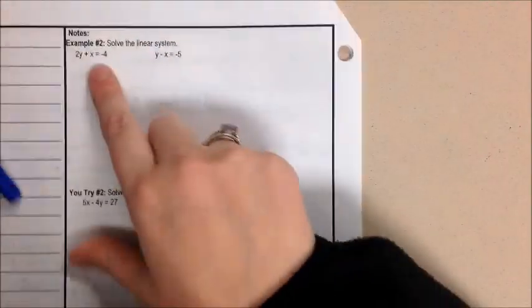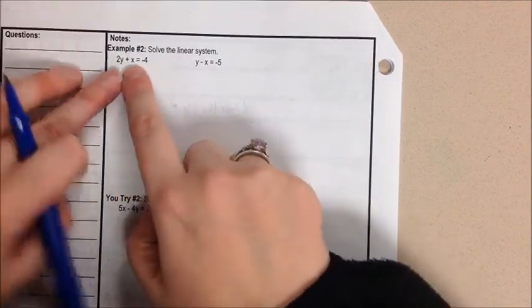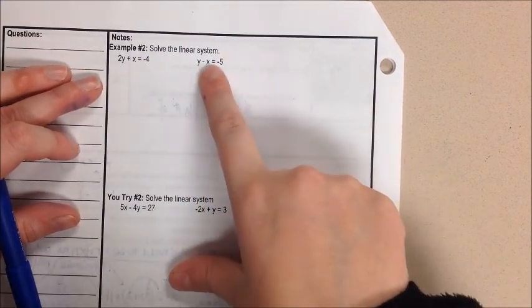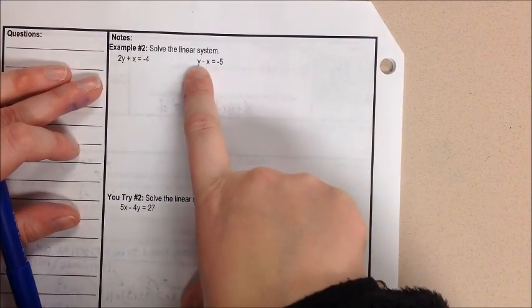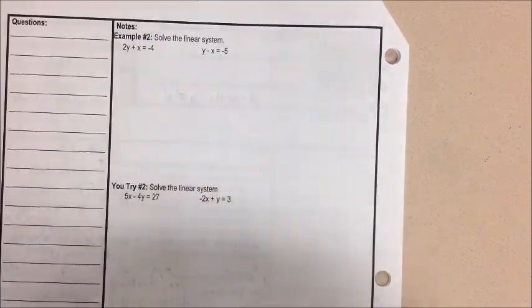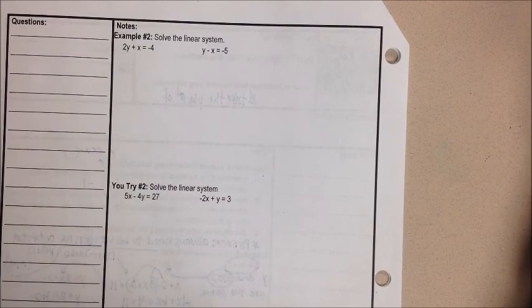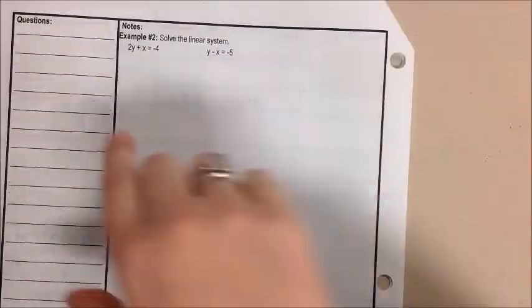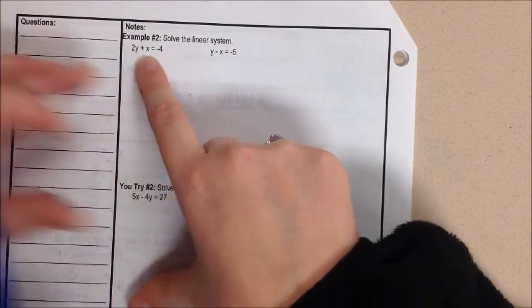So here, I can either solve for this x, because it already has a coefficient of 1, or I can solve for this variable, because it already has a coefficient of 1. 1 is obviously easier to work with than negative 1. You could solve for the x here, but that just creates extra work. So I'm going to solve for the x over here.